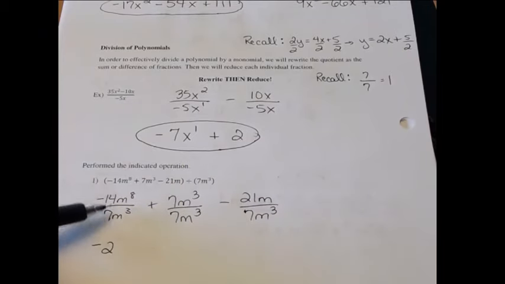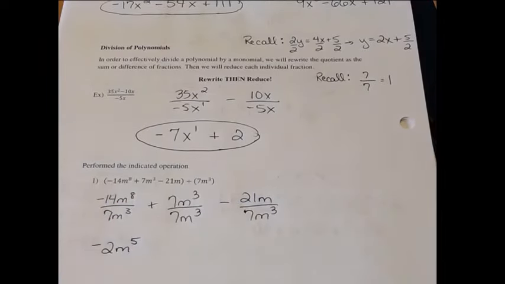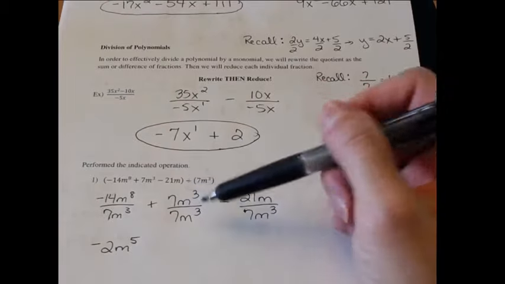M to the 8th over m to the 3rd. Keep the base, subtract the powers. 8 minus 3 is 5. So it becomes m to the 5th. So our first term is done. Negative 2m to the 5th. Done. Let's take a look at our second term.